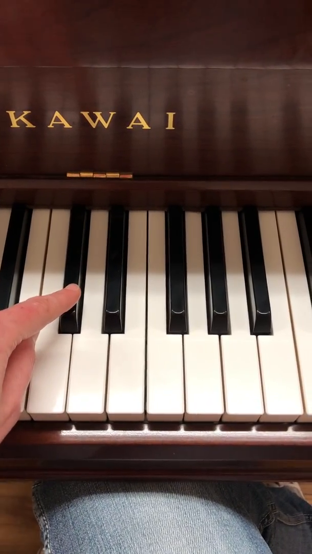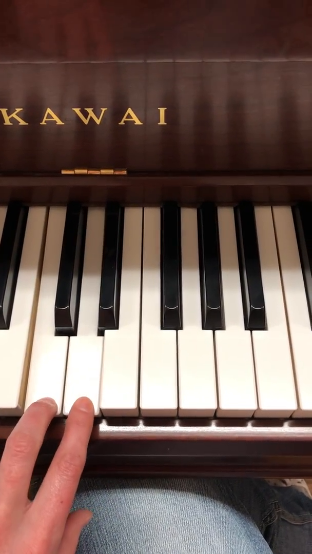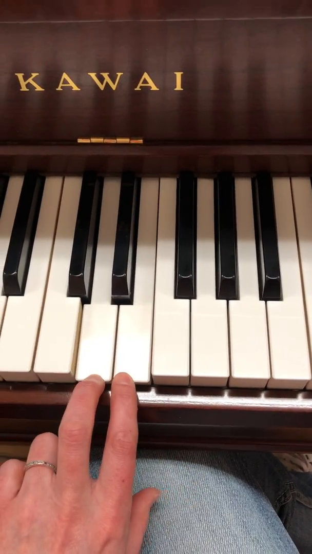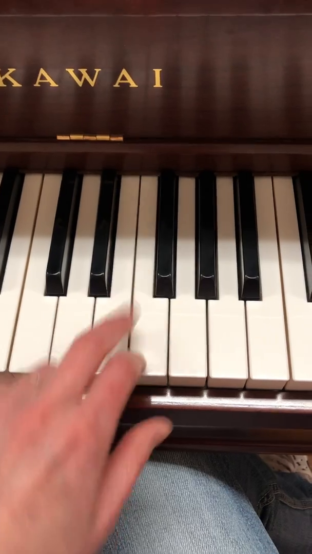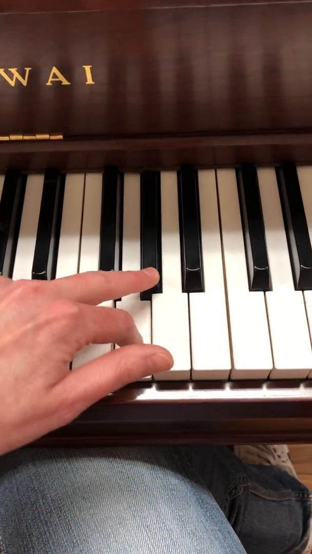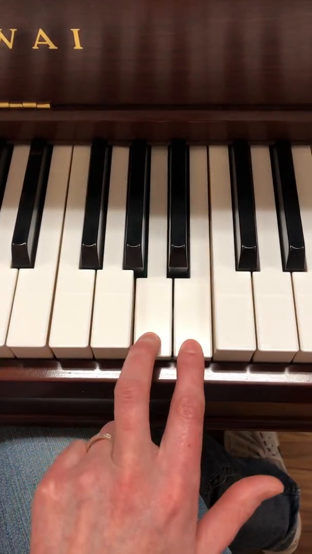We've got a half step here and another half step here. That makes a whole step. Do, re. Got a half step here, another half step there. That makes a whole step. Got a half step here. Got a half step here, whole step. Half step, that makes a whole step. Half step, that makes a whole step.